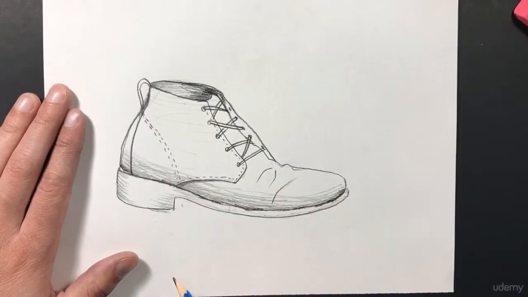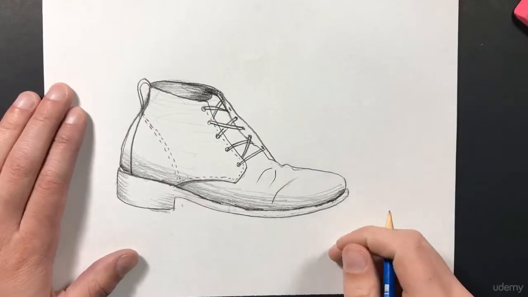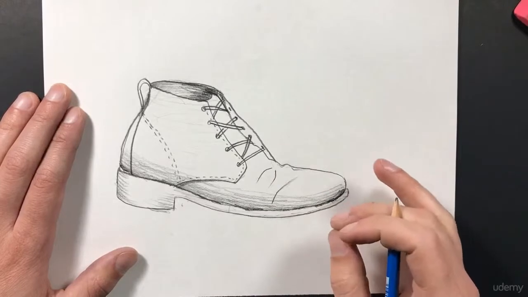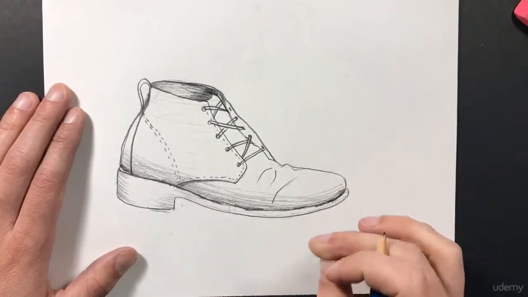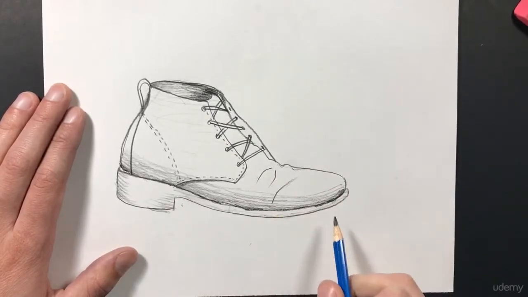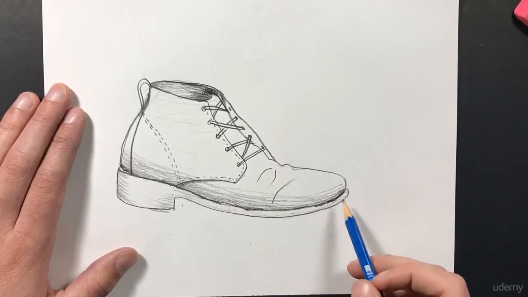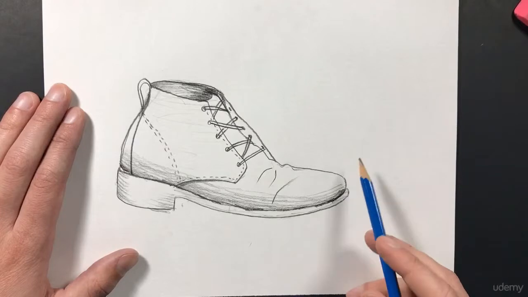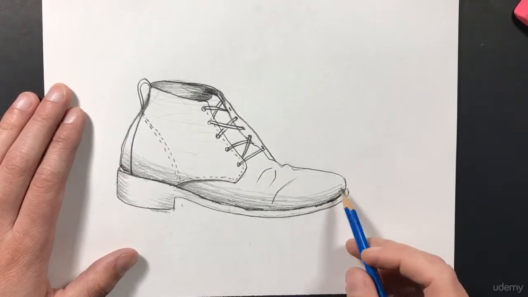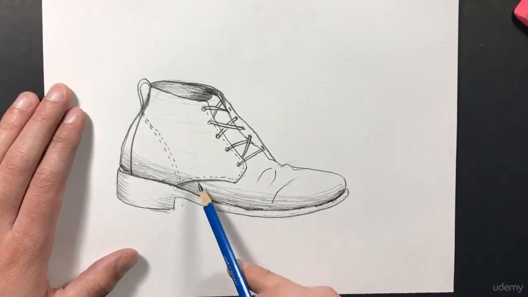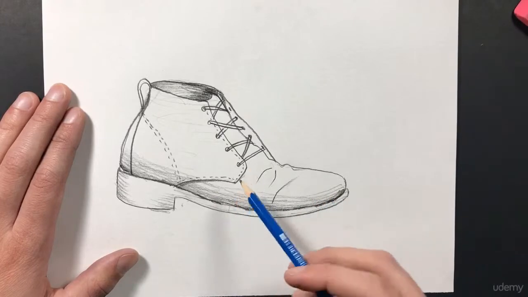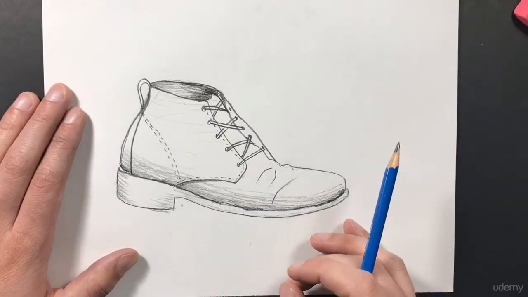Alright, that brings us to the end of this lecture. So in this lecture, you learned all about cross-contouring lines. You learned that they're a lot better than just doing straight contouring lines, and they make your images look a lot more realistic. So just remember, cross-contouring lines are lines that are used to create the form of your object. They go along the same shape as your object, and that's what creates that form.